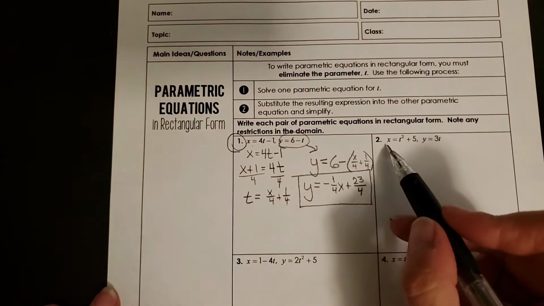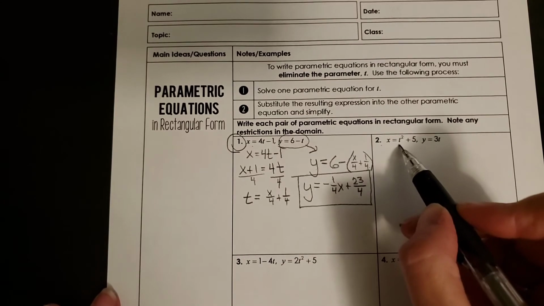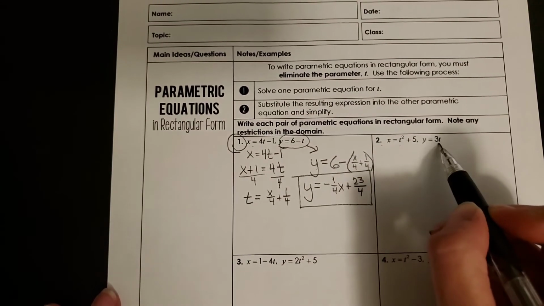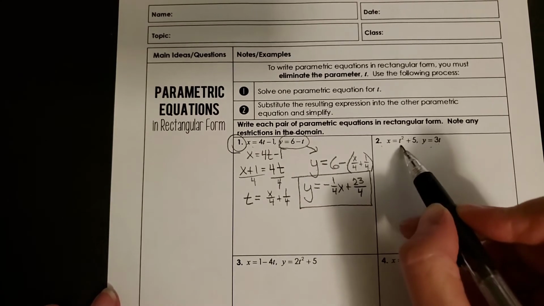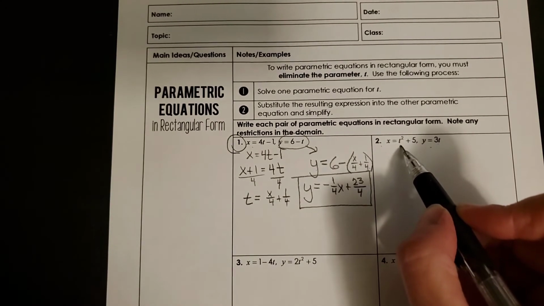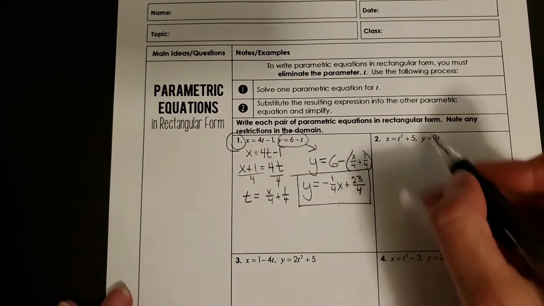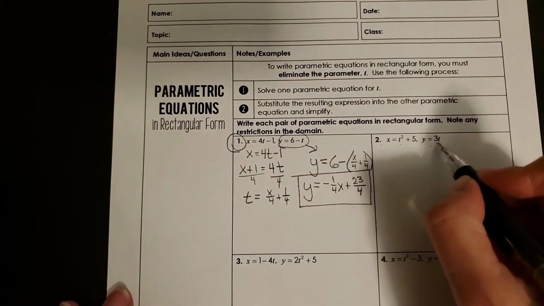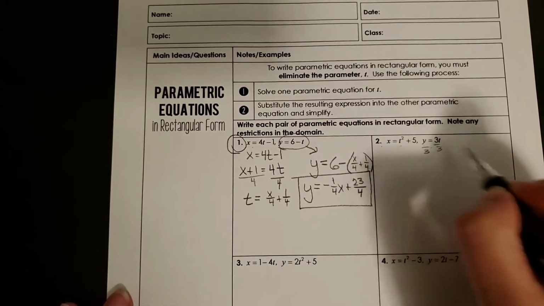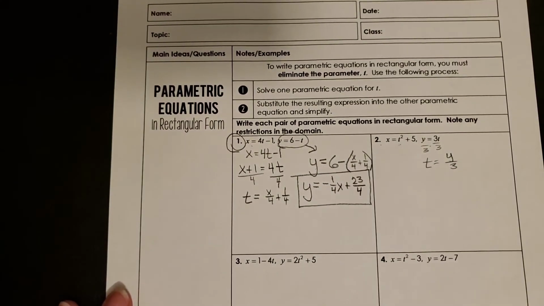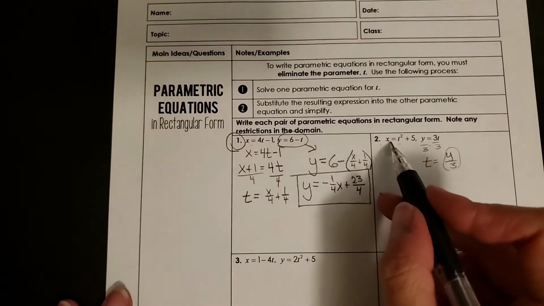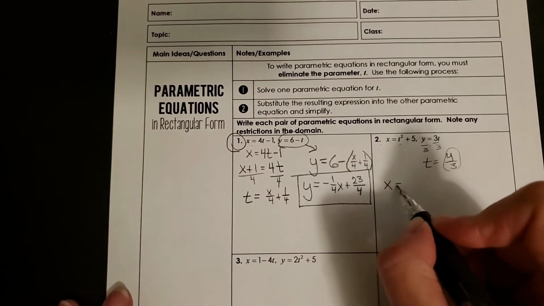Let's try the second one. Maybe here I'm looking to solve one of these for t. Well, I think it's going to be easier to solve the y equation because I don't want to take the square root. I'd have a plus or minus. That's too many things to worry about. I can just say that if I divide both sides by 3, t equals y over 3. Now I can take this value and plug it into my x equation for t.